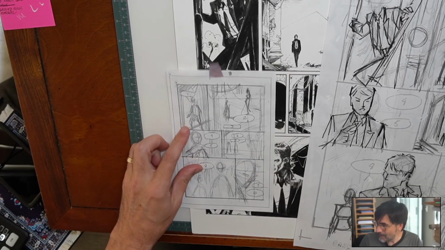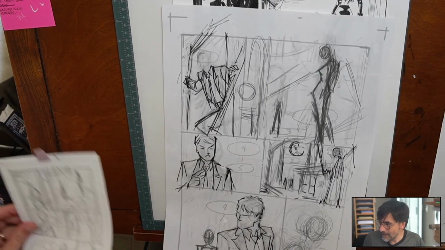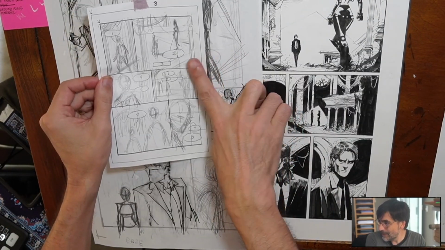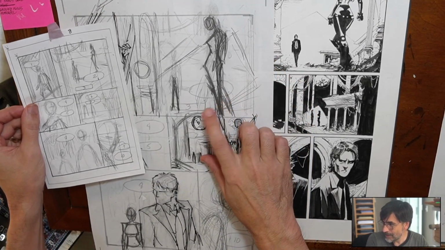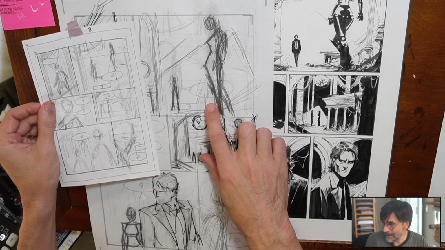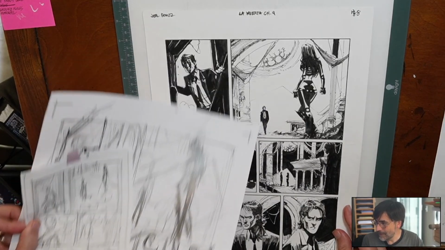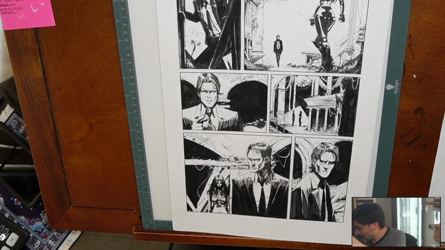Let's get from this thumbnail rough to this blown up 11 by 17 rough, right? Much change, especially in panel 2. You can see from this bird's eye view within the church to this half-assed rat's eye view to the final iteration of the completed thought of the rat's eye view there. And so yeah, there you go, La Muerta Devious Page 8, from layouts to final inks.